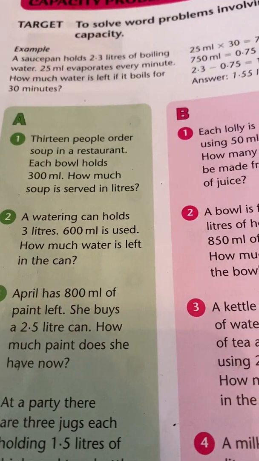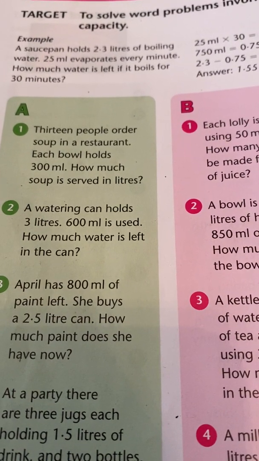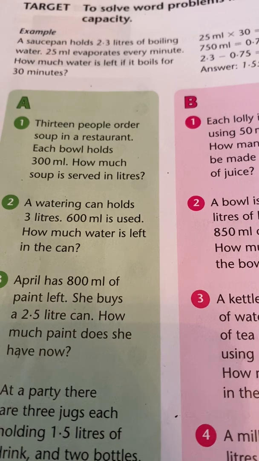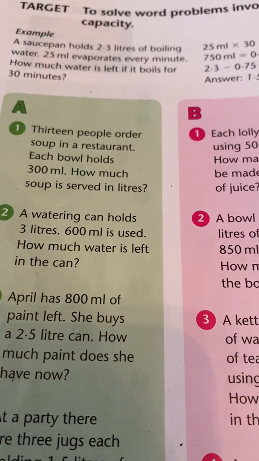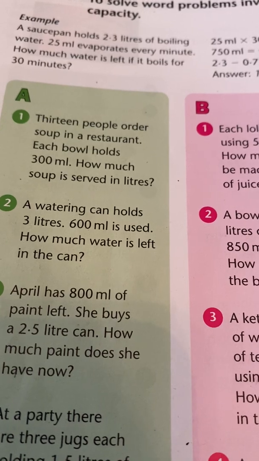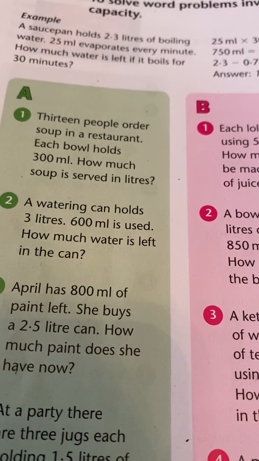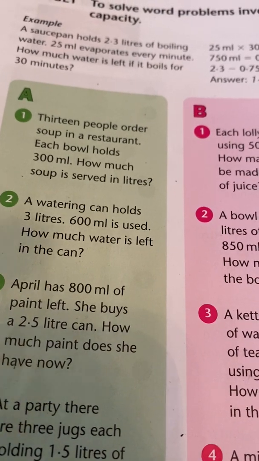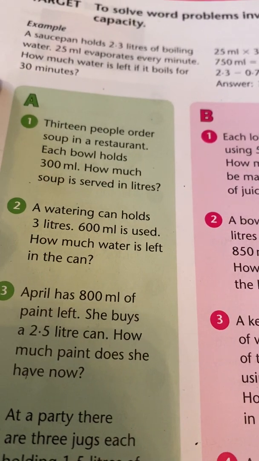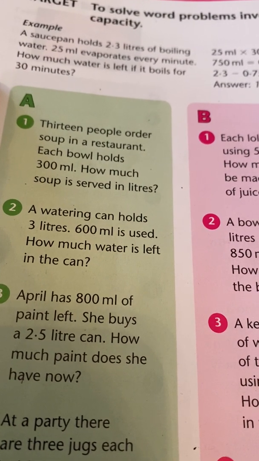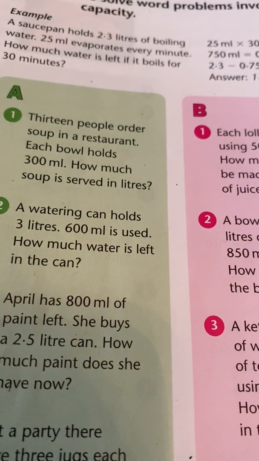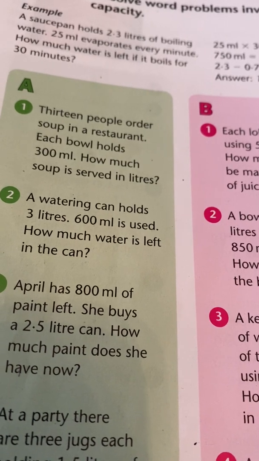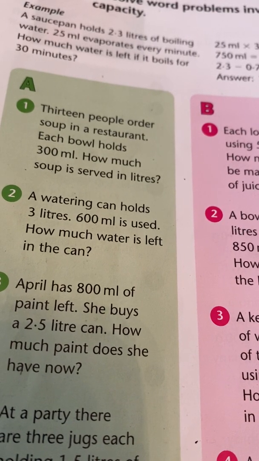So an example there, and it says, a saucepan holds 2.3 litres of boiling water. 25 millilitres evaporates every minute. How much water is left if it boils for 30 minutes? Now, the first thing you have to spot is we've got 2.3 litres and 25 millilitres. So we've got 2 different amounts. Now, what I would start with is doing 25 millilitres times 30 because we know it's 25 millilitres every minute and we know that we have to work out 30 minutes worth. Okay, so to do that, set it out as a column, times everything by the 0 first. Then when you times by the 3, don't be a numpty. Remember that that 3 is in the tens column, so we must put that 0 in the ones.